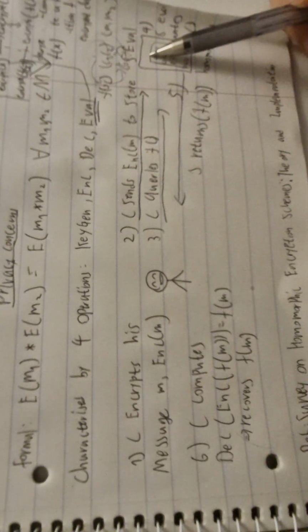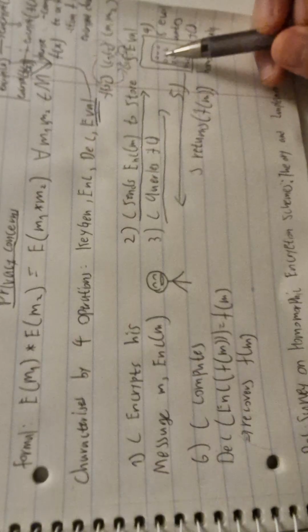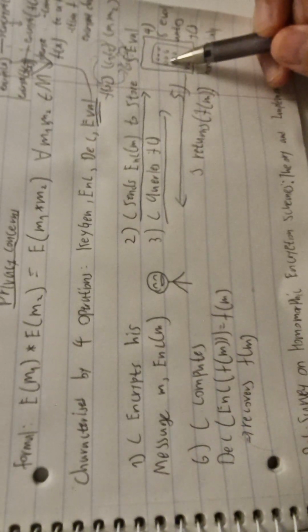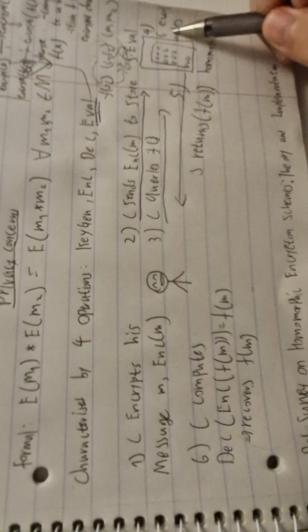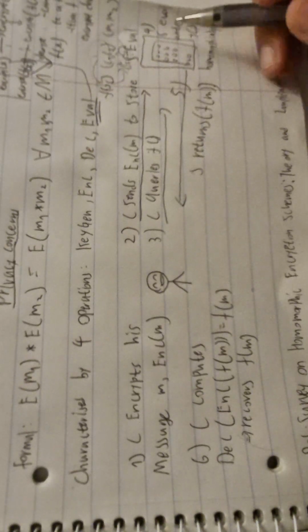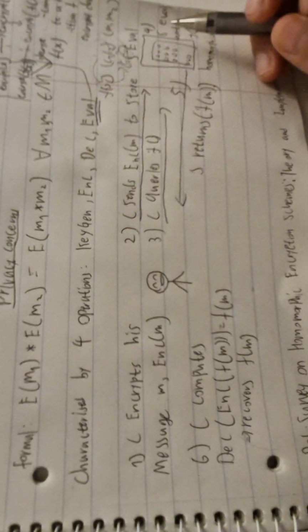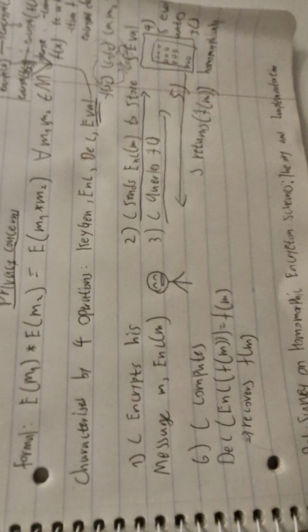In step 3, the server performs the homomorphic operation over the encrypted data using the eval function. In step 4, the server returns the encrypted result to the client. And finally, the client can recover the data with his secret key and obtain the result of f of m.